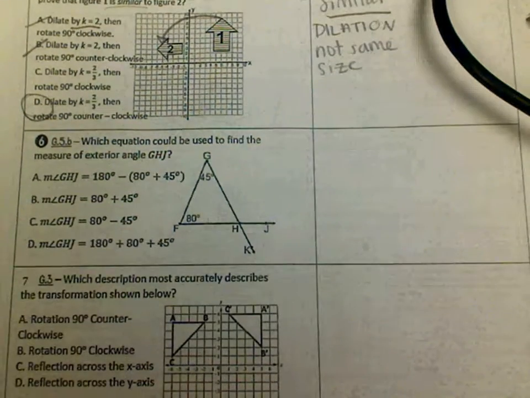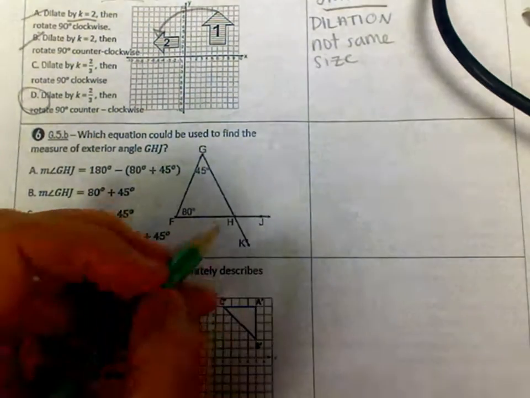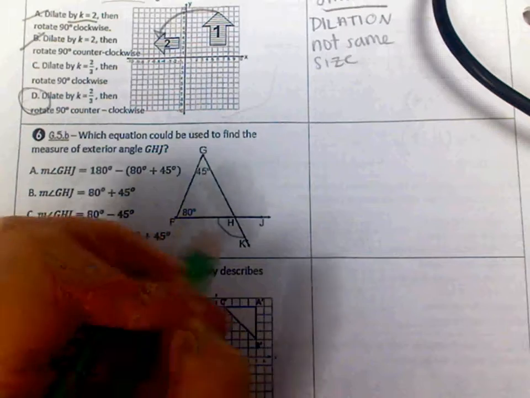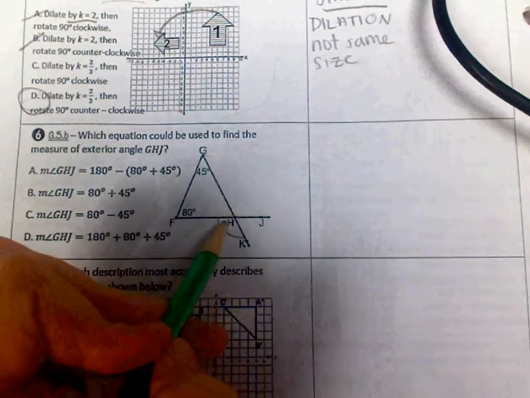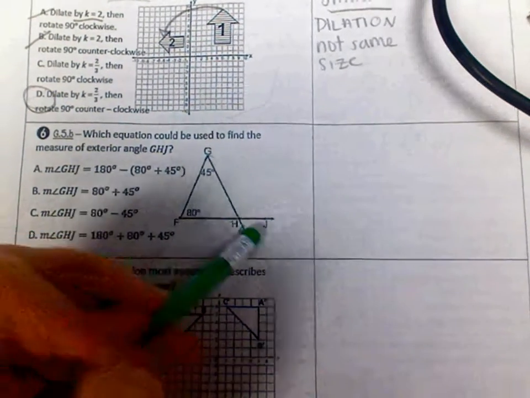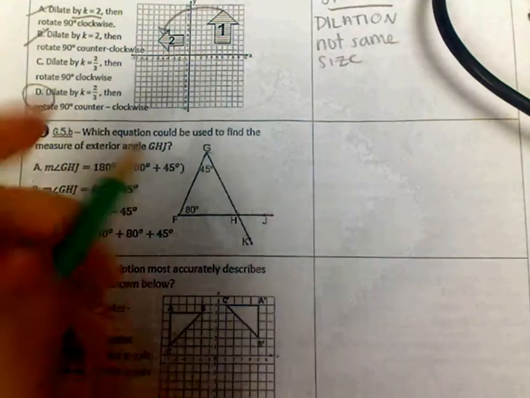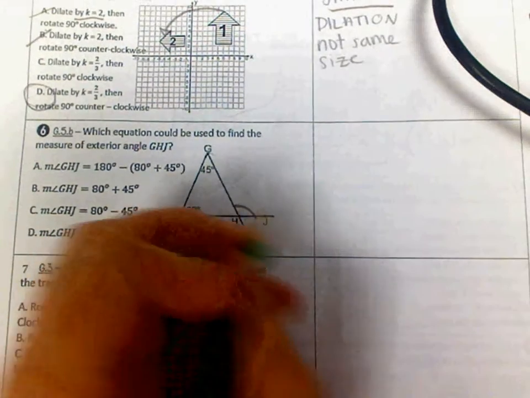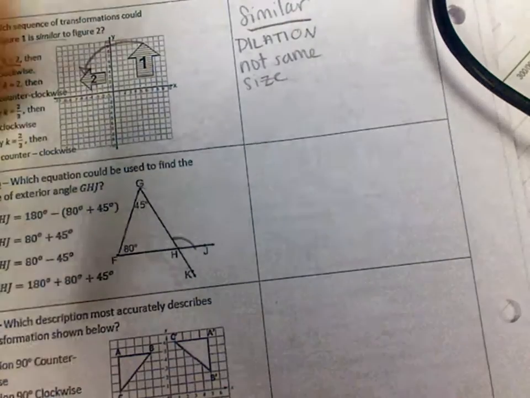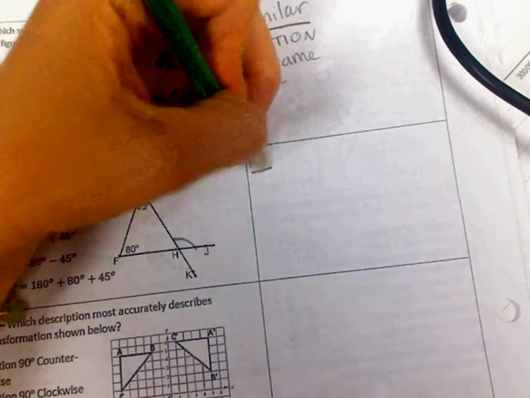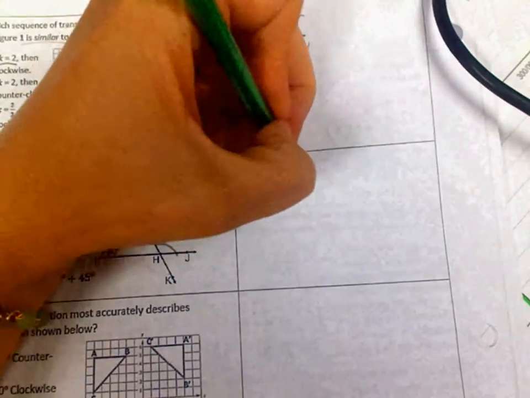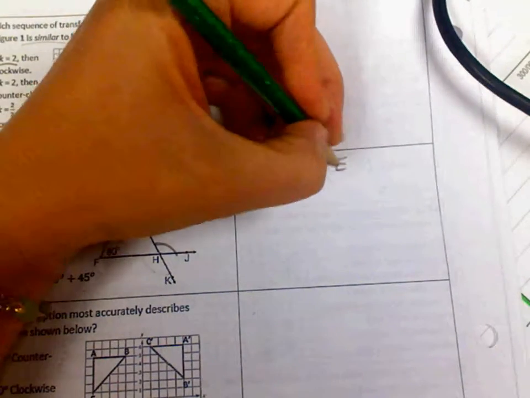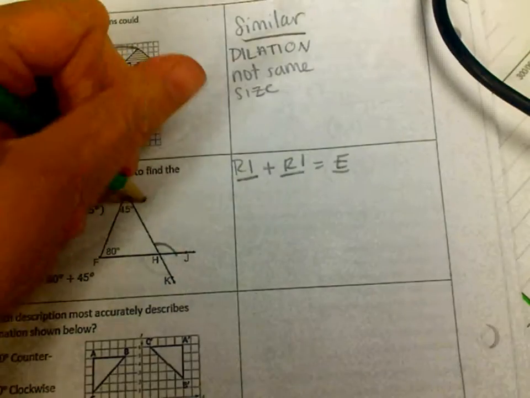Okay? Which equation could be used to find the measure of the exterior angle G? Oh, wrong one. First letter tells you where to start. So G, H, J. That's this one. Okay, remember I said it was remote interior plus remote interior equals the exterior angle.